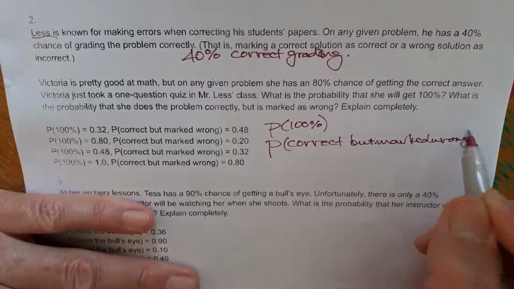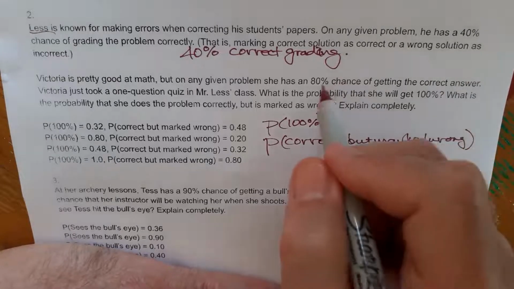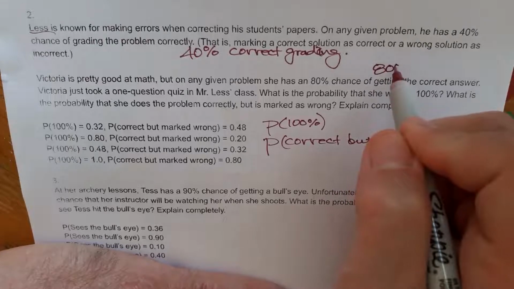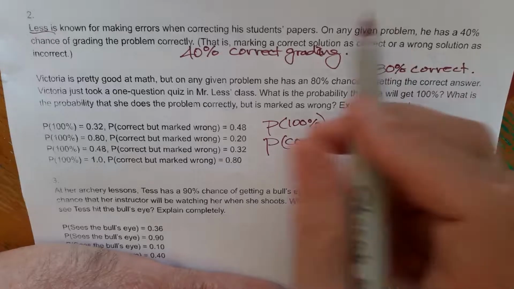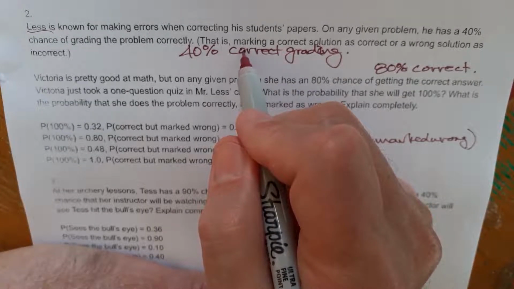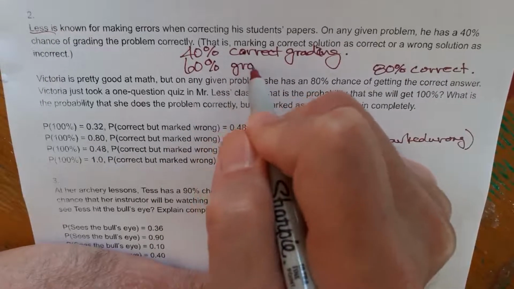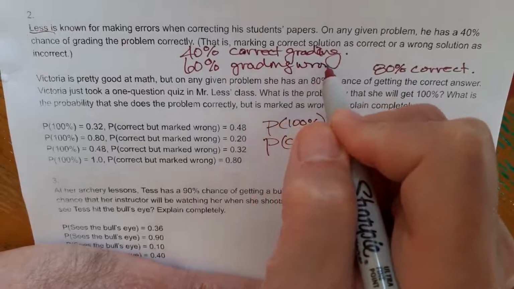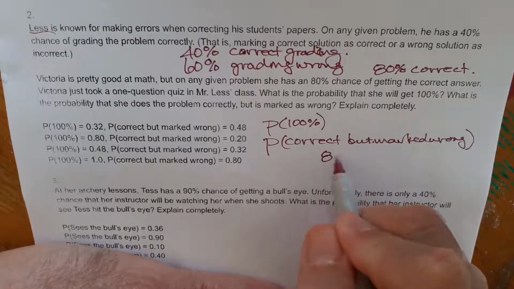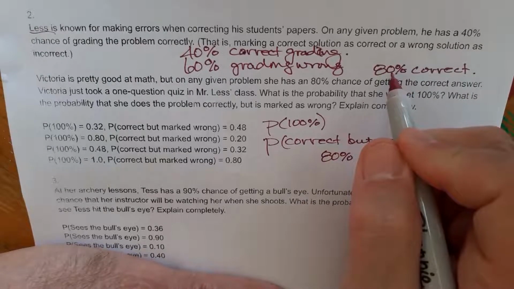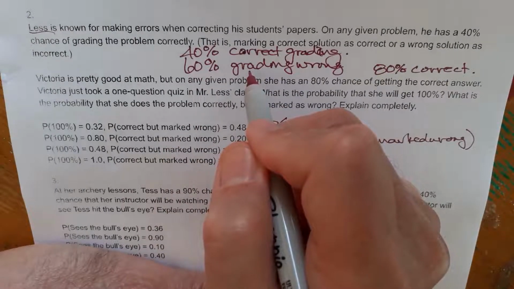Okay, so let's think about this. What's the probability she gets it correct? She has an 80% chance of correct, right? And a 40% chance of grading correct, right? That means a 60% chance of grading wrong, right? Because that has to add to 100. So this one says she gets the problem correct. So that's an 80% chance right there that she gets it correct. But then there's a 60% chance that Les, the teacher, marks it wrong.